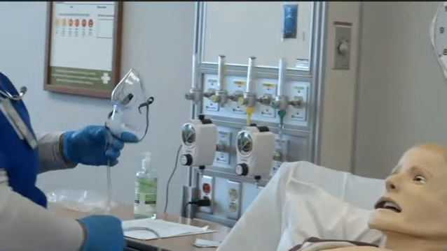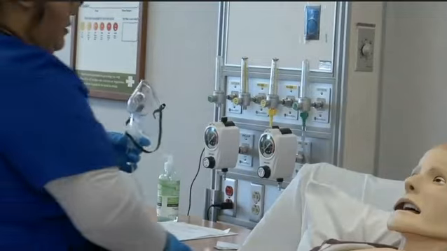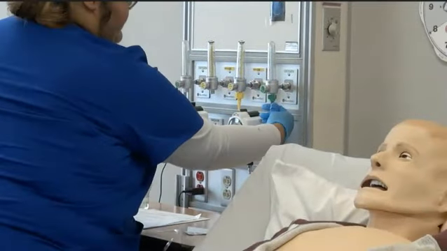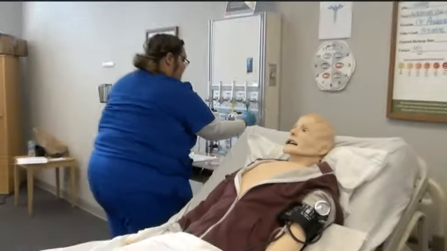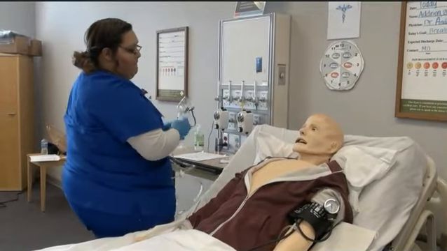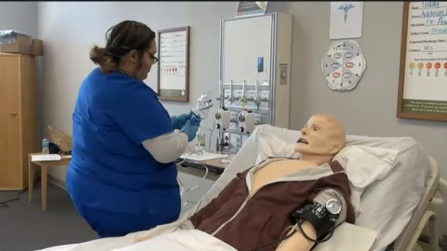If you also notice, the patient coughed and she encouraged the patient to cough. Should the patient not cough, encourage the patient to cough. Coughing is important and it should be encouraged. Notice how the therapist continues to communicate with the patient. How are you feeling? Asking the patient how they're feeling is important.